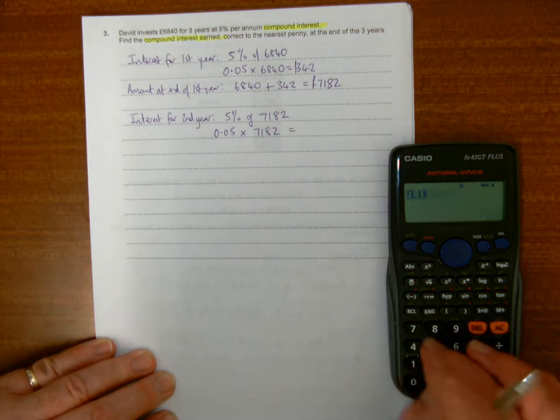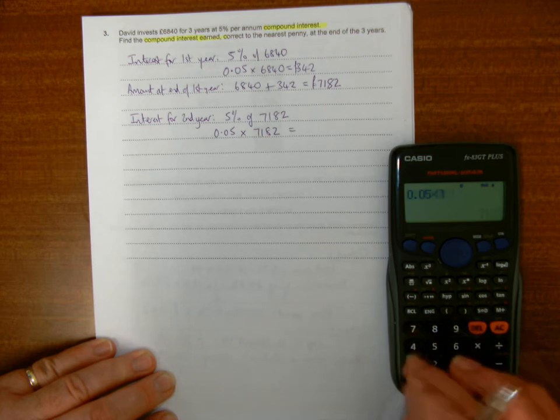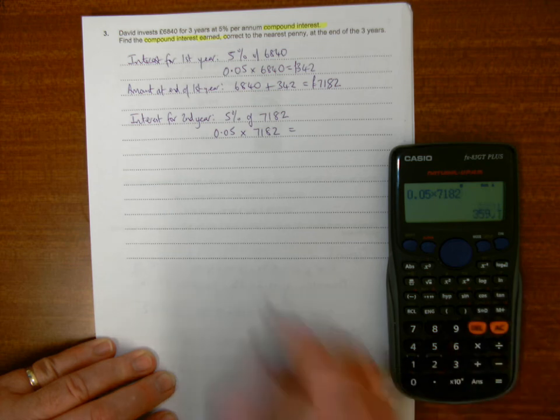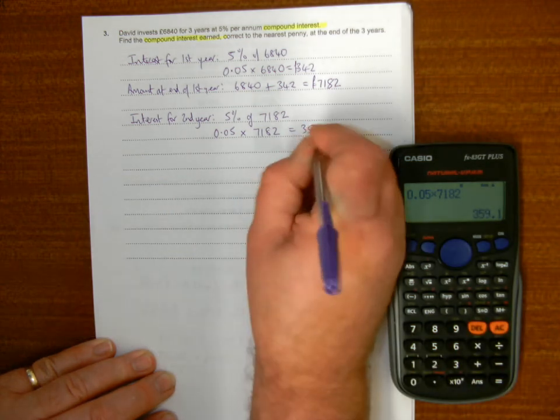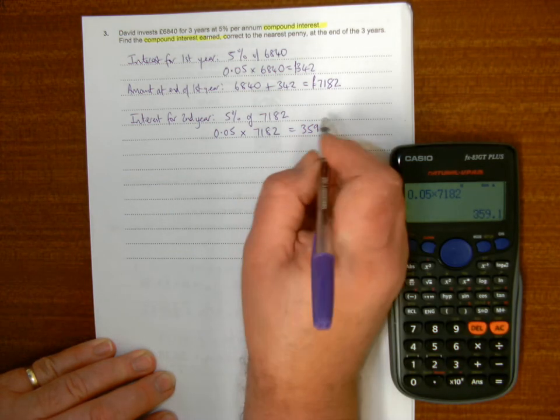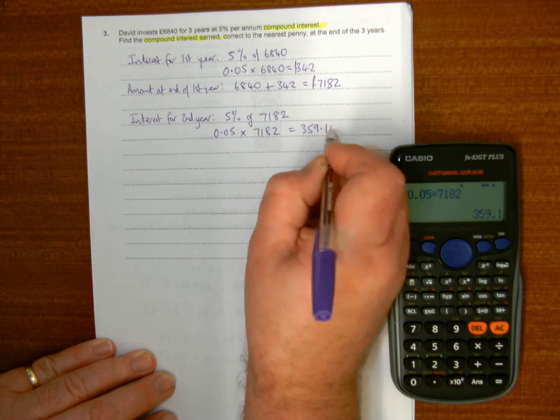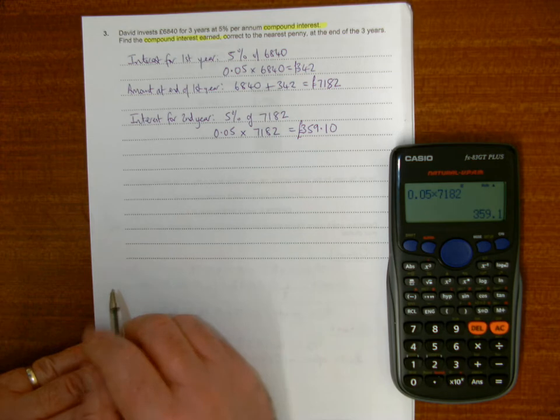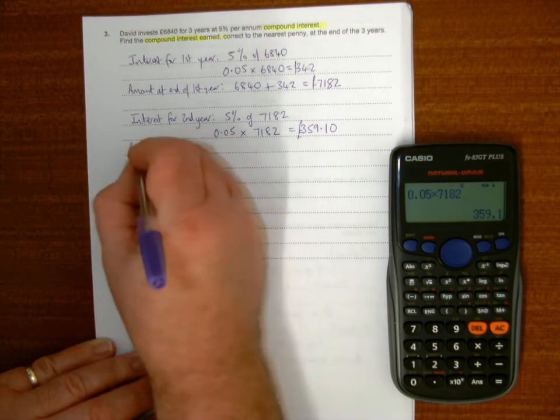So 0.05 times 7182, and I press the S-D button. 359.1. This is money, so we add the naught at the end of the digit. So that's the interest.